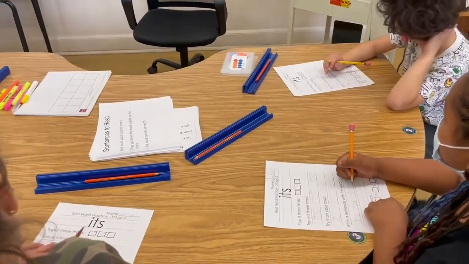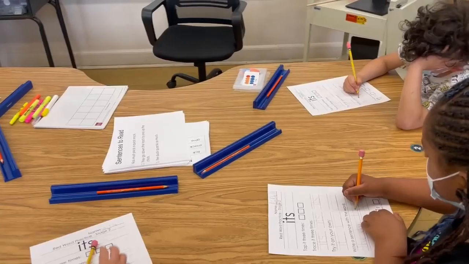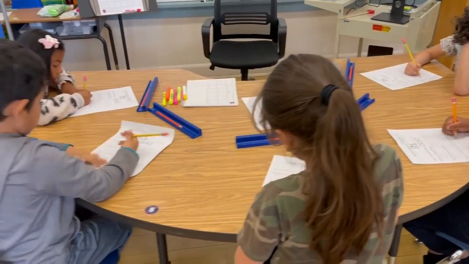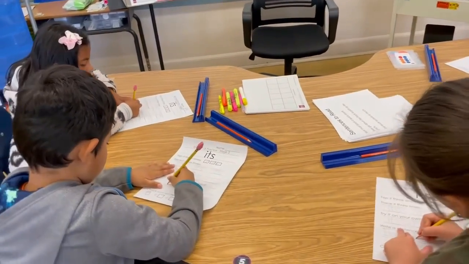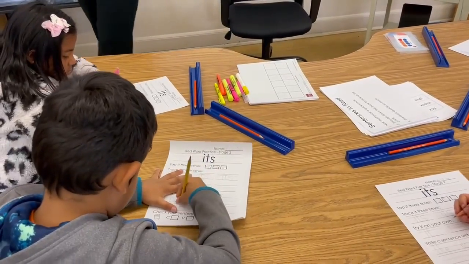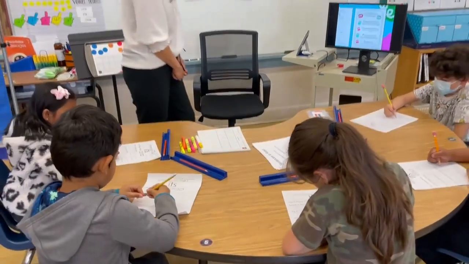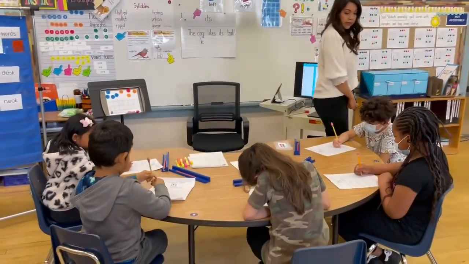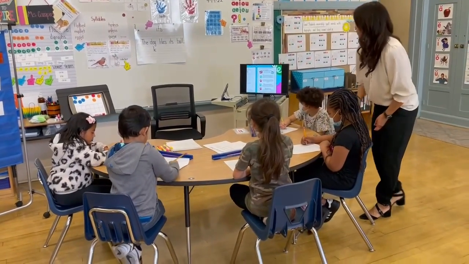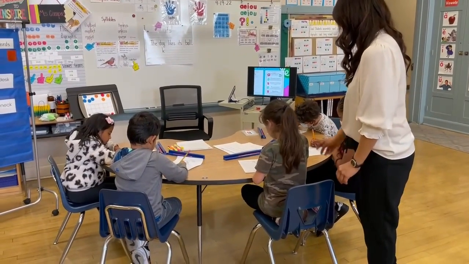Don't go past it. Nice printing, Evie. That looks great. Wow, Liddell, that looks great as well. And I love how you did your K. And I love how you're spacing.